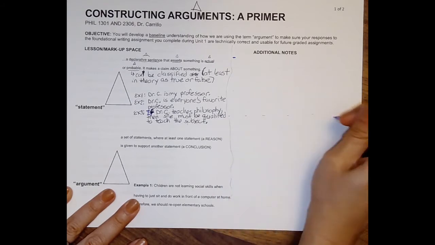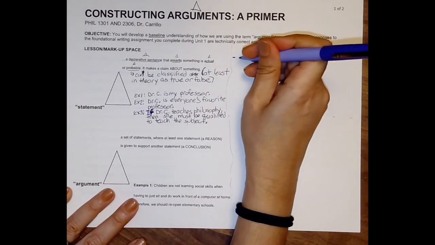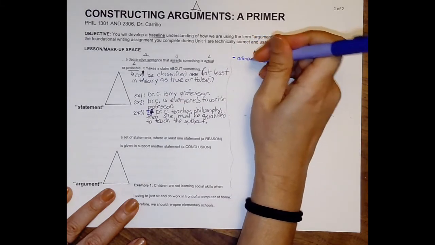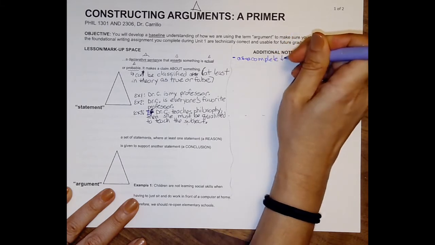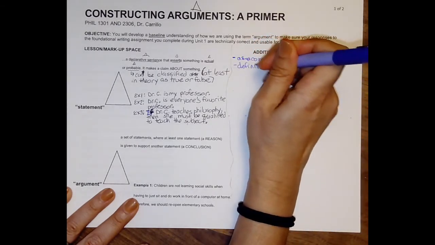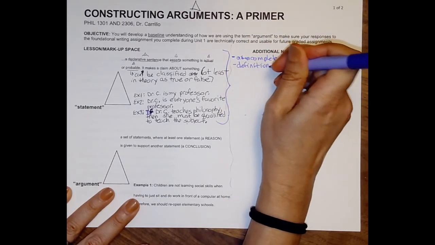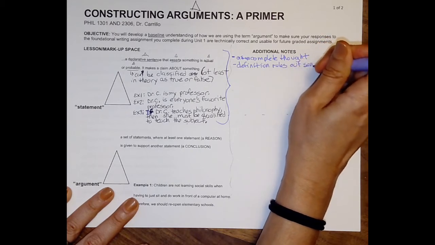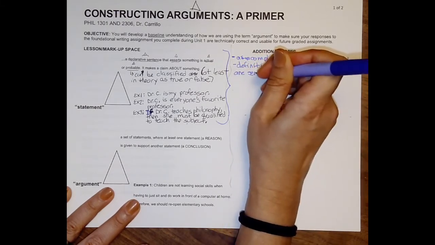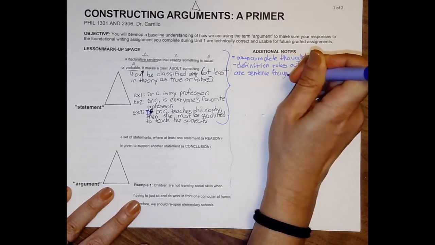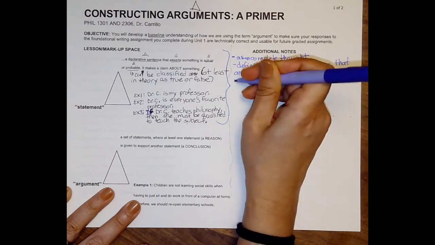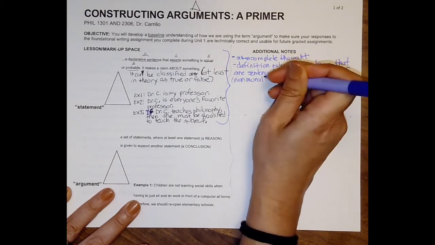All right, so let's add some notes and write very small. Try to stay at the top 2/3 of this side if you can. Okay, so a complete thought, definition, rules out sentences that are sentence fragments, questions, or non-moral commands.